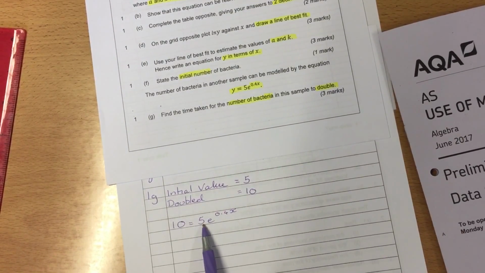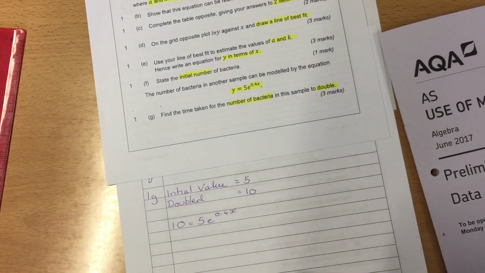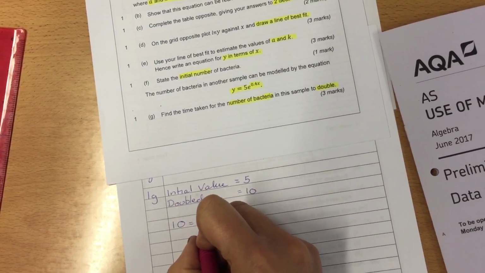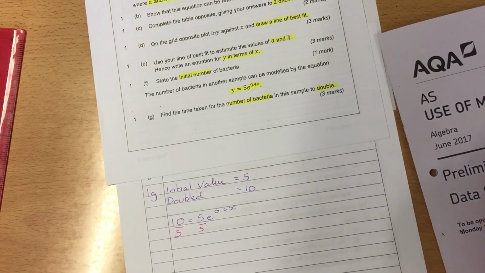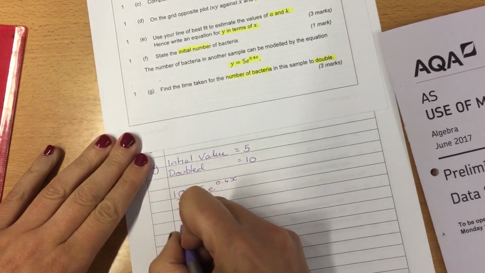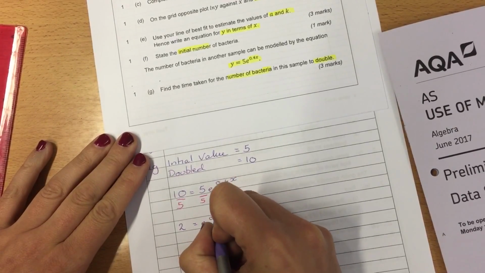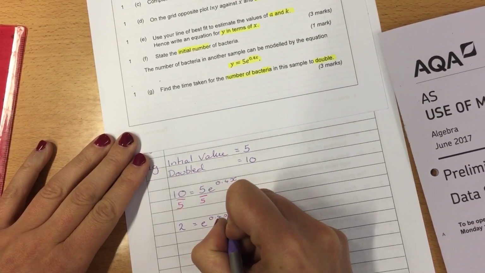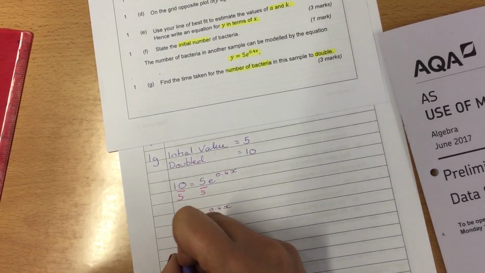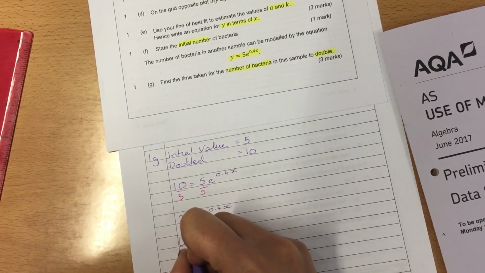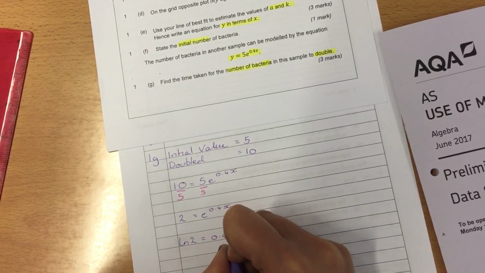So we've got a 5 and a 10. So if we divide both sides by the 5, then we've got 2 equals e^0.4x. Then we can ln both sides, so we get ln 2 equals 0.4x.